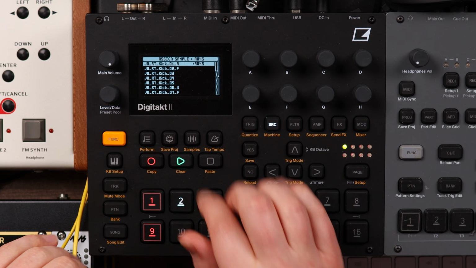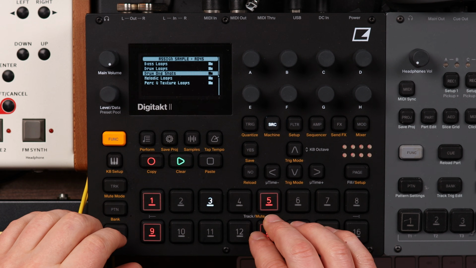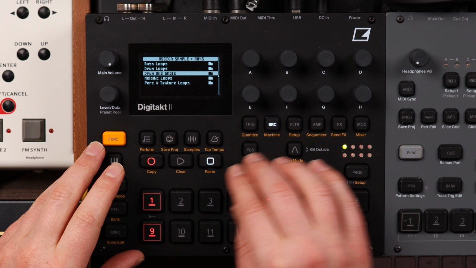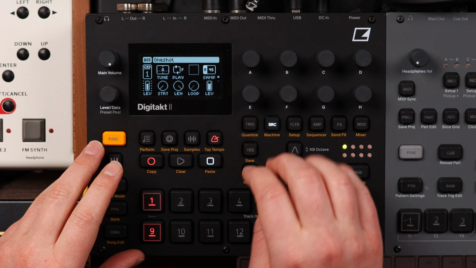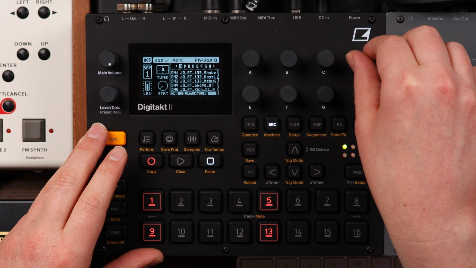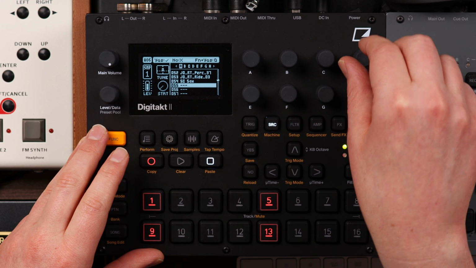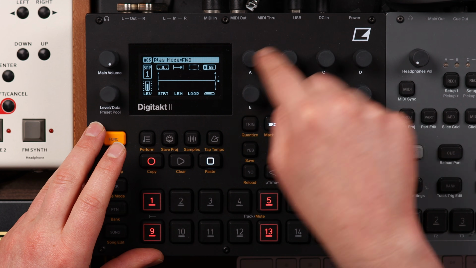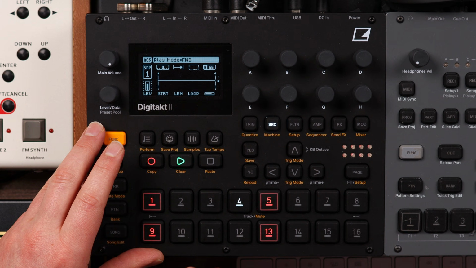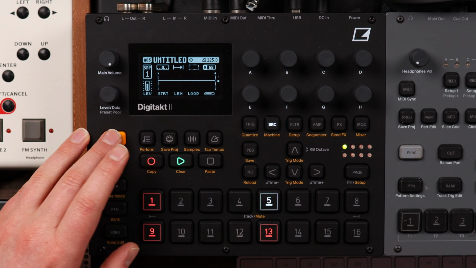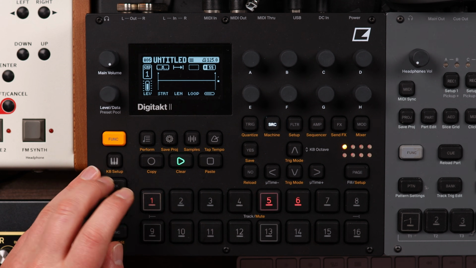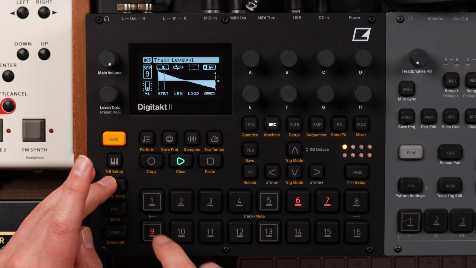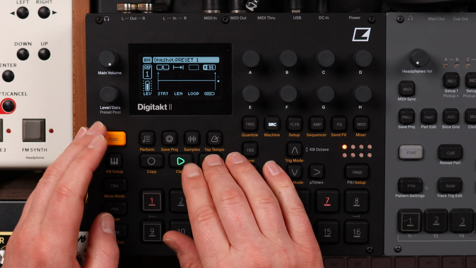Let's just go for this one. Right, I don't know what's going on there. Let me just double check this. So I think I might be on a kick loop. So let me just go down. Oh, I know what I've done. It's from earlier when I messed up that. I thought this was on the wrong track. Probably I need to turn this track down a bit. Let's just go back to the kick.